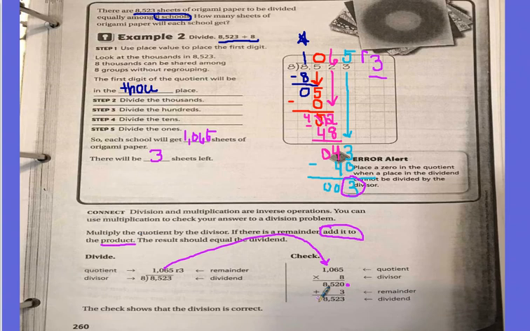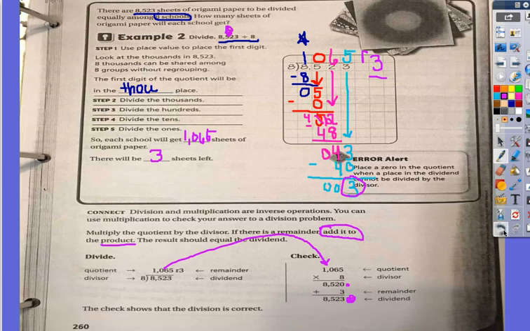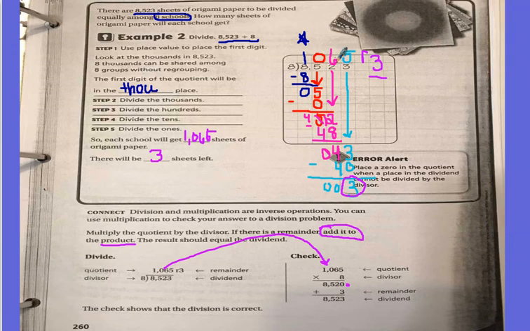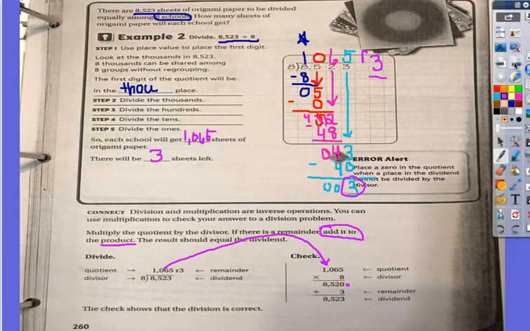So then they just added another 3, and they got 8,523. Now is this the number that we started with over here? Yes, it is. So our answer must be correct from there. So if you want to check and see if your division problem is right, use multiplication to check it out. Alright, let's go to the next page.